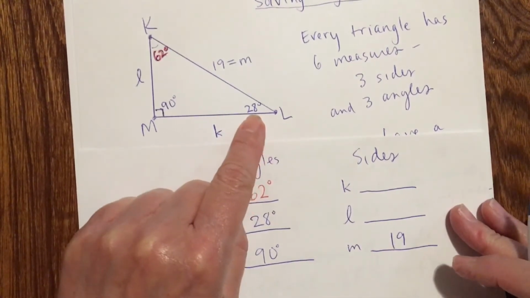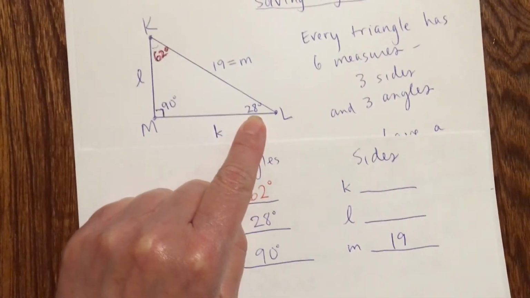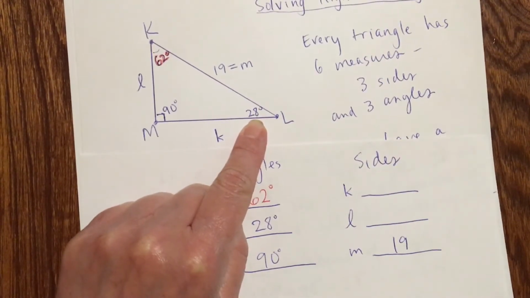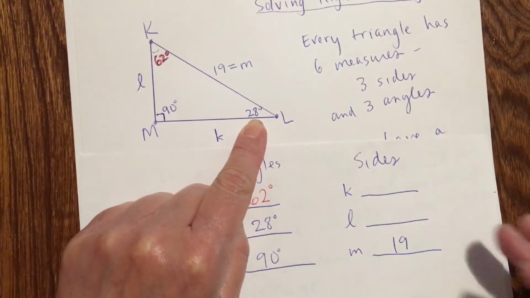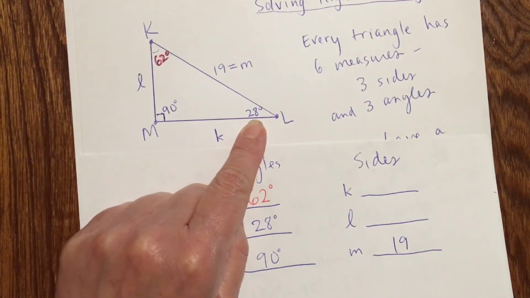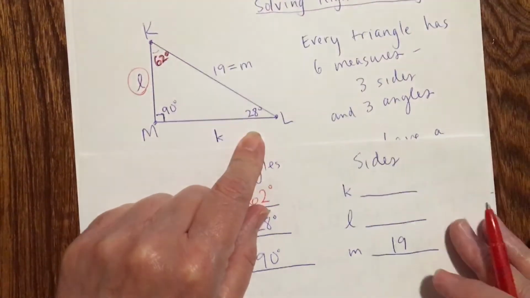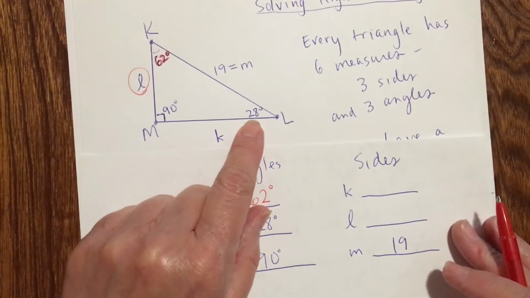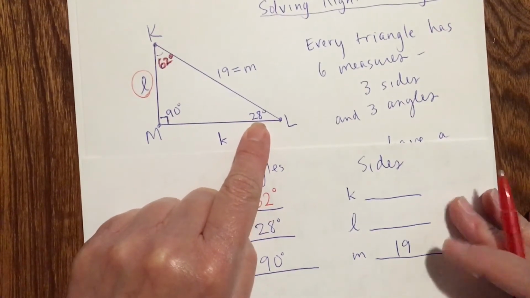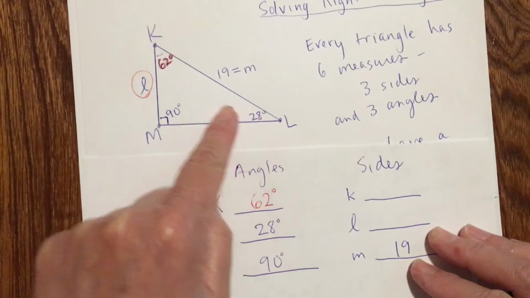As I look at 28 degrees as an angle, the key here to find the sides is that I can use the trig functions. I'm going to look for L right now. As I look at L and I measure from 28 degrees, I go across.